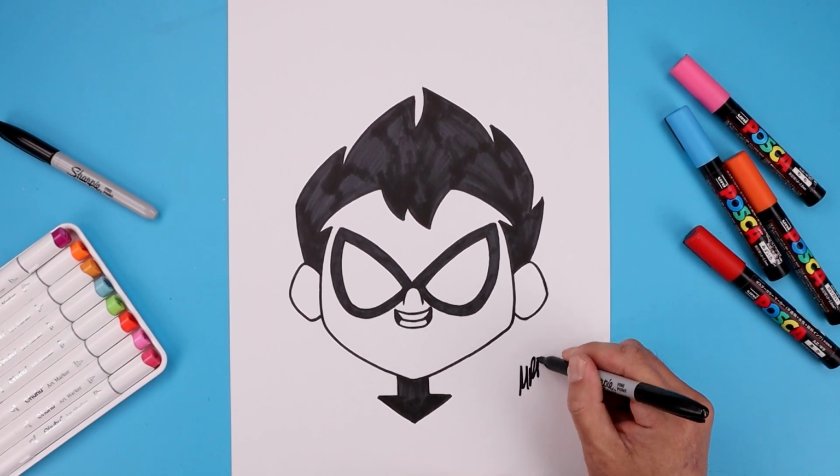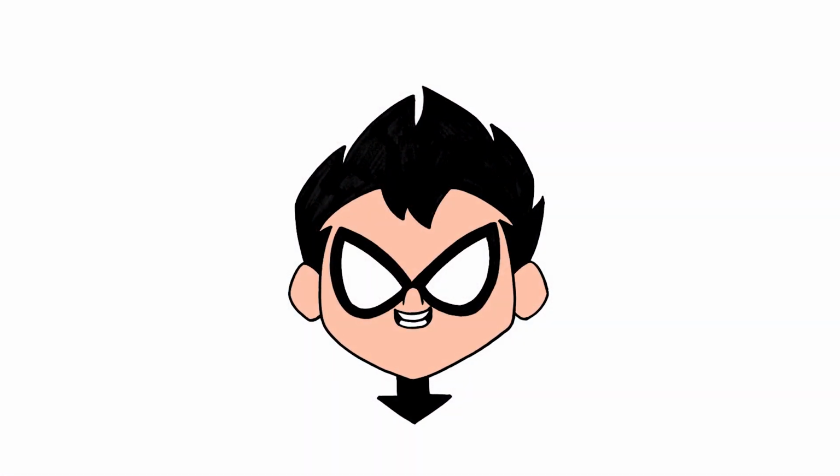Now let's sign our art and add a splash of color, and there we have it. There's a portrait illustration of Robin from Teen Titans Go.